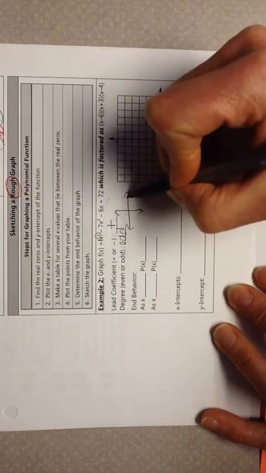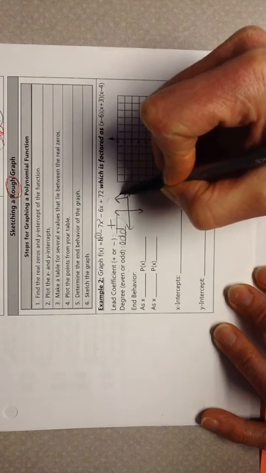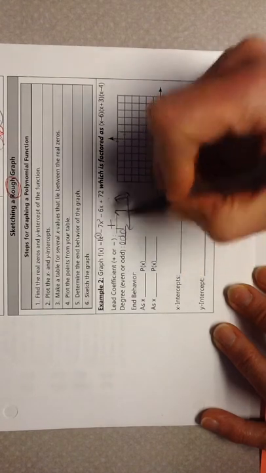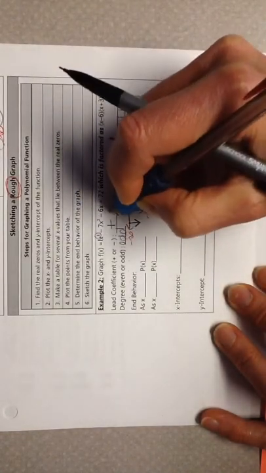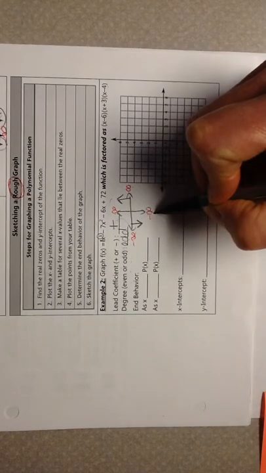So using this information, I know that the arrow on the right is positive, so it goes up, and I know that it is odd, so this arrow has to go down. So again, instead of saying left and right, up and down, I say positive and negative infinity.